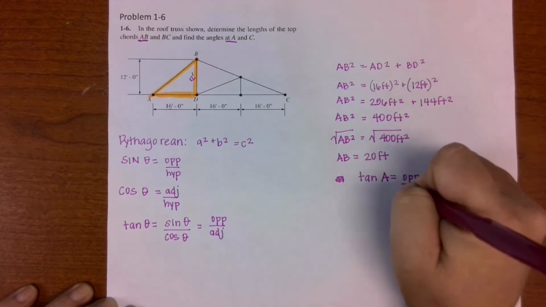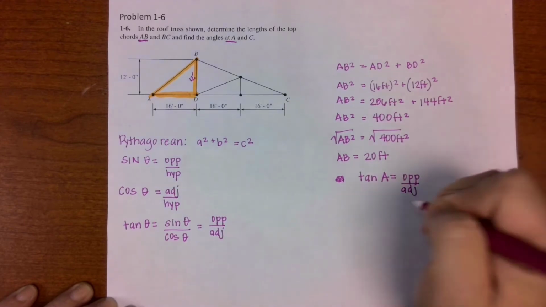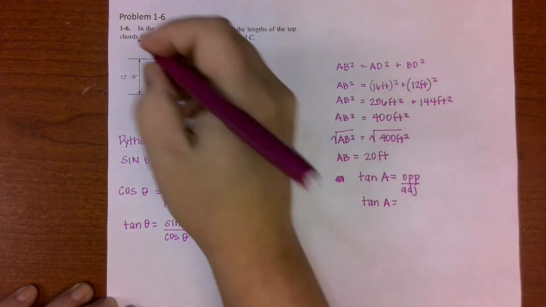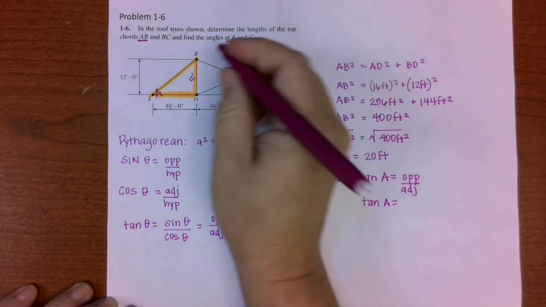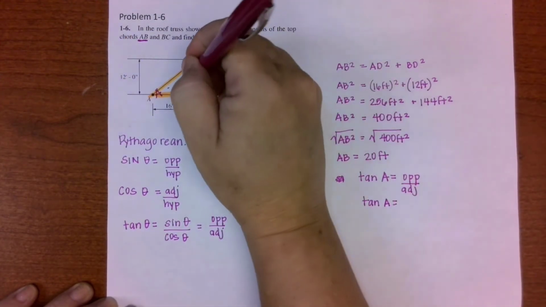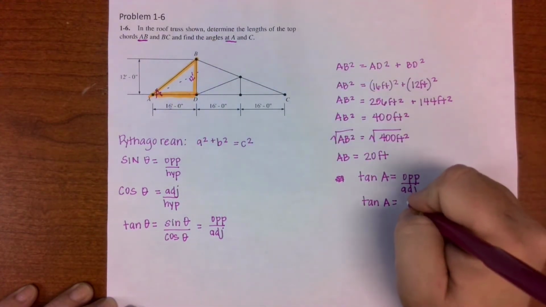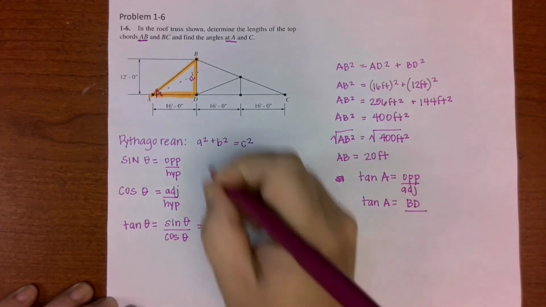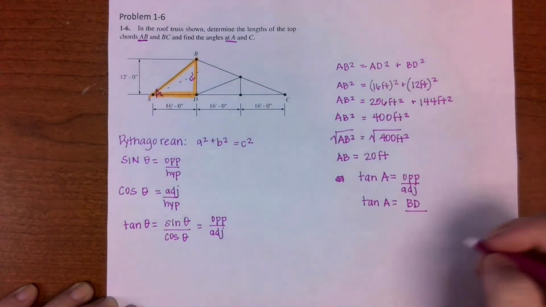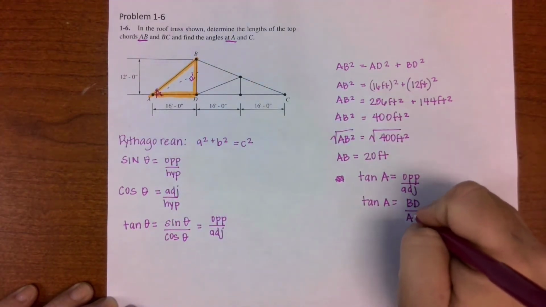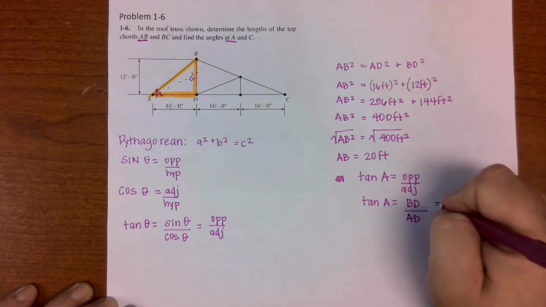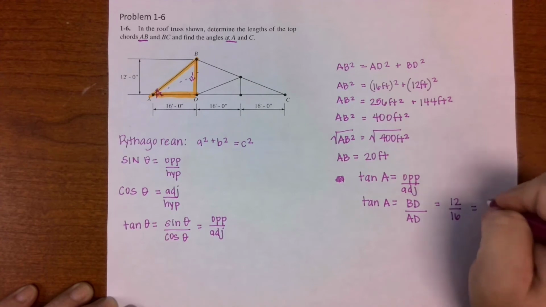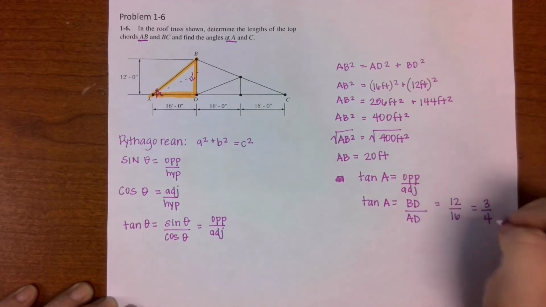If we look at our drawing, what's opposite A is the 12 feet, and remember that that's BD. The adjacent is the side that's touching the angle and is not the hypotenuse. So it's 12 over 16, and that's 3/4.